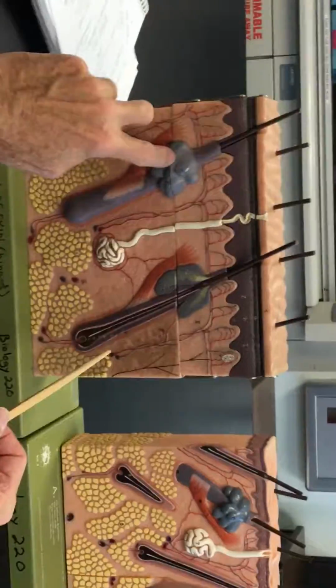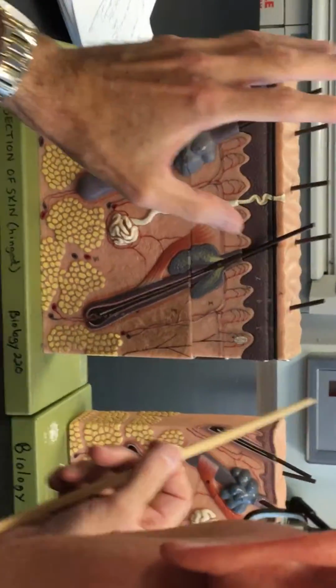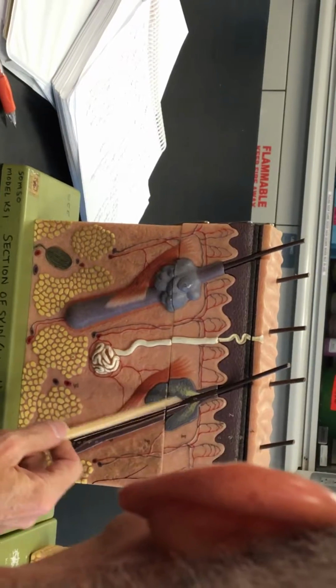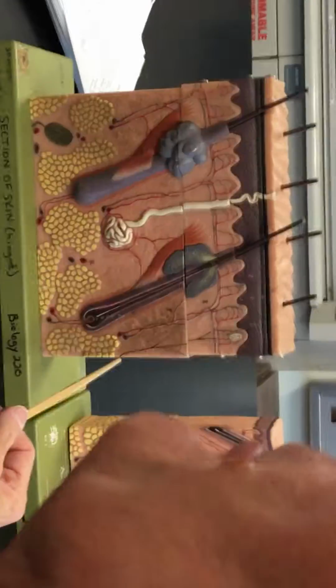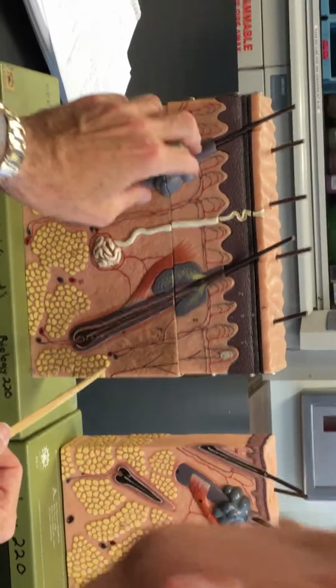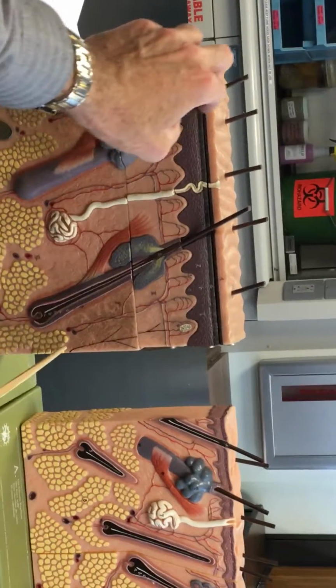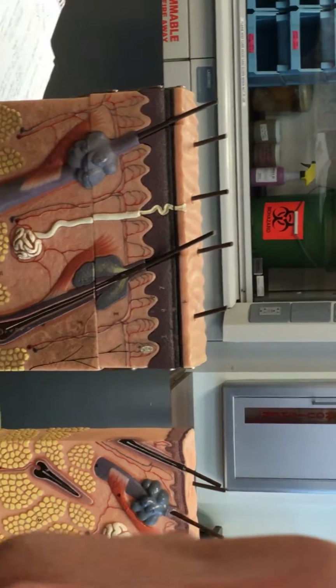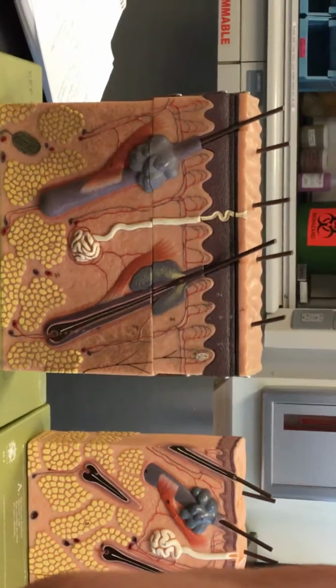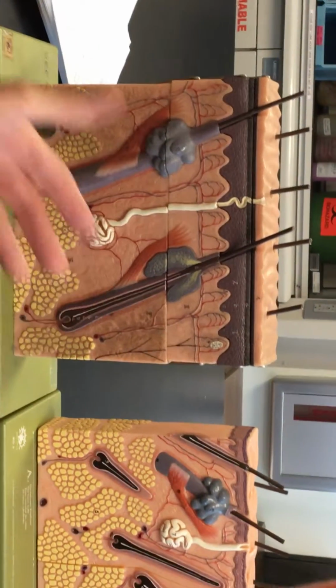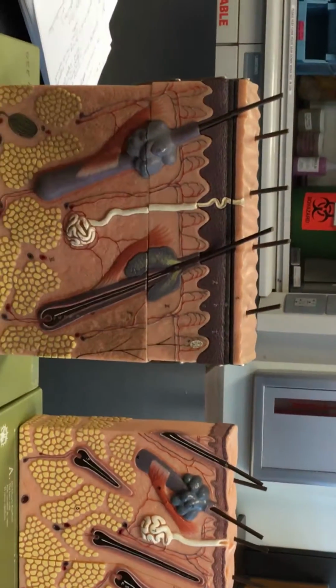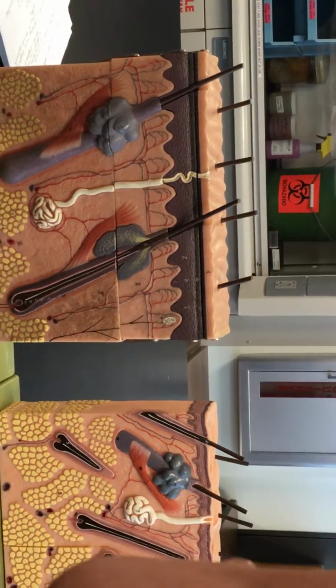Wrapped around the follicle, always, every follicle has one of these wrapped around it, is a sebaceous gland. In the sectional view, you can see this chopped sebaceous gland. This is the source of sebum. Sebum is an oily secretion, and the sebum oozes its way up along the hair root and shaft. Somebody with oily hair or oily skin has overactive sebaceous glands. Somebody with dry hair or dry skin has underactive sebaceous glands.